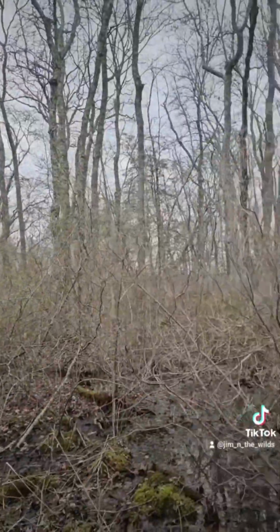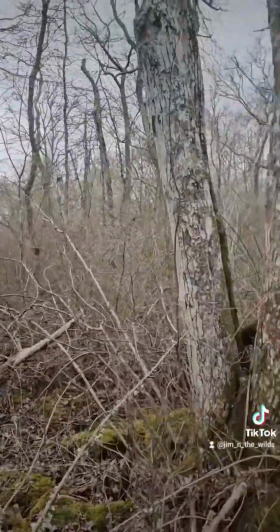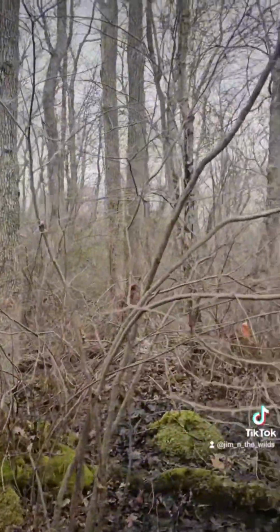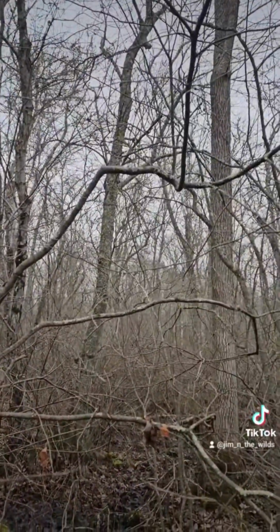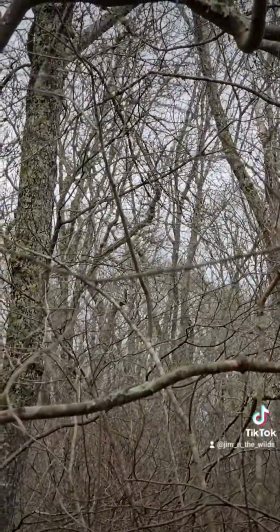Geese are out. You can just see him. Maybe. Yep.